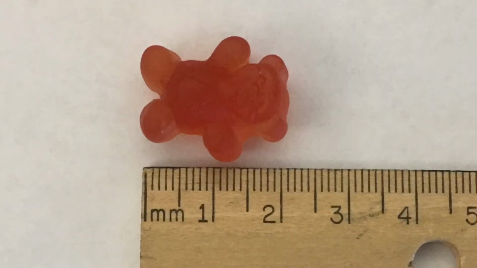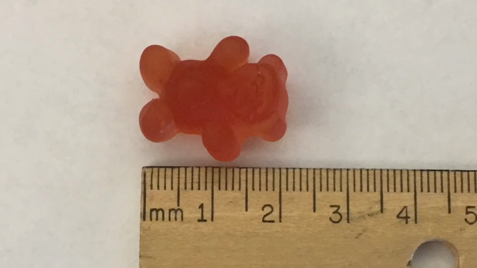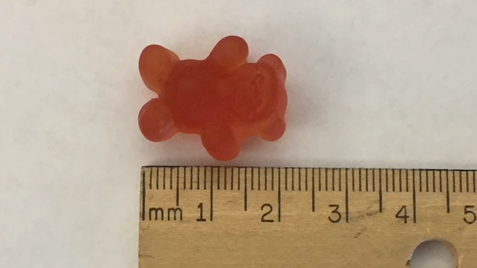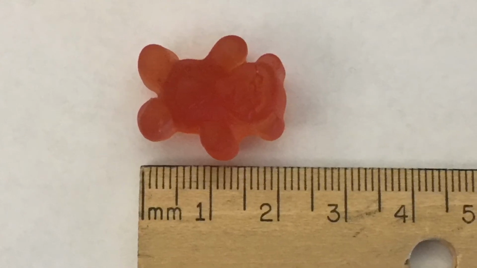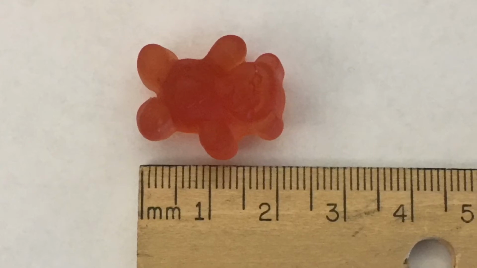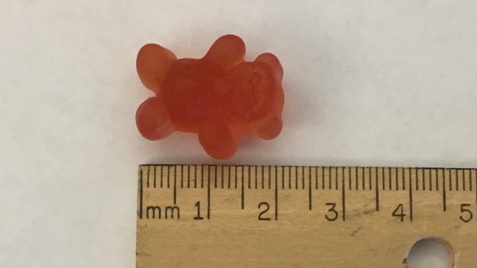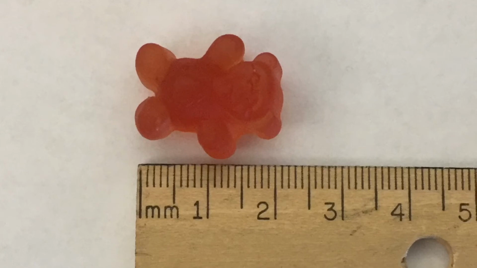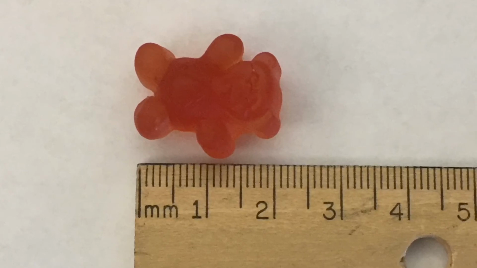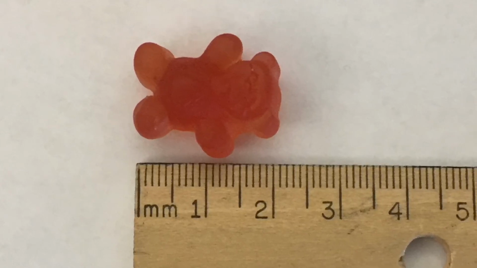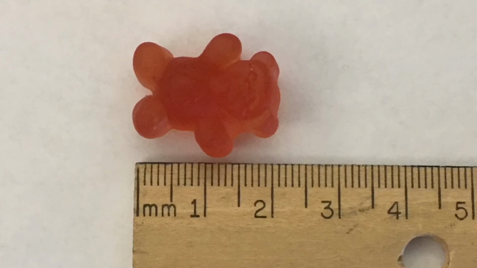Let's measure the length of our gummy bear before we put it in the water. So here's our ruler. Our measurement is in centimeters. So pause the video if you need to write the length on your data chart under length for day 1.